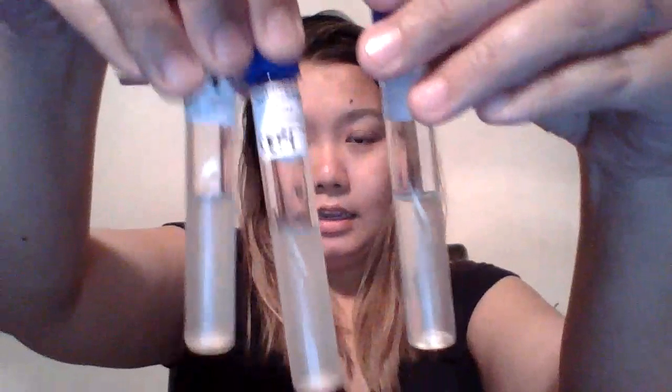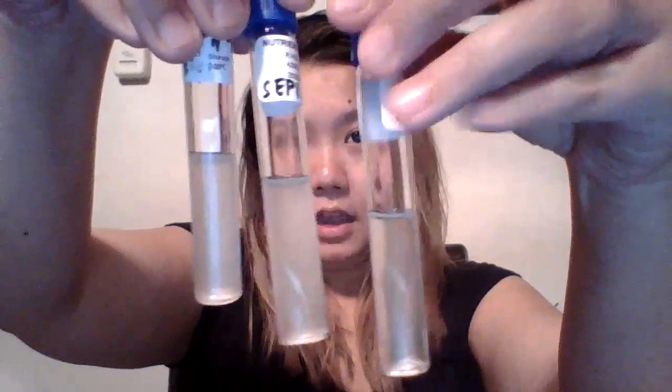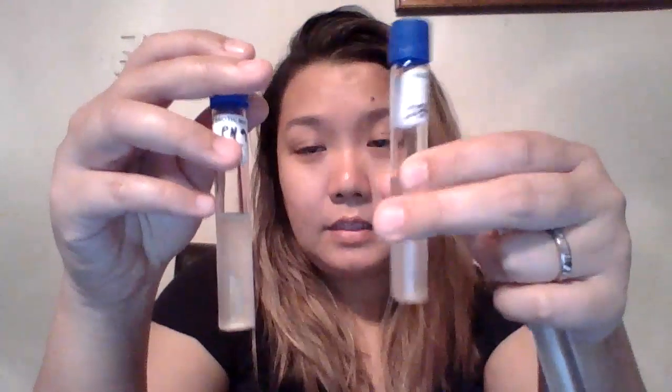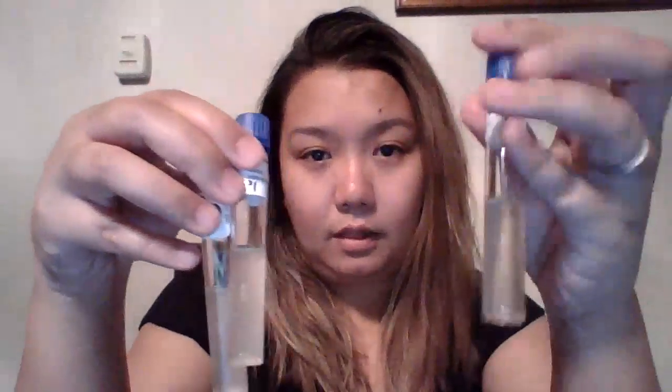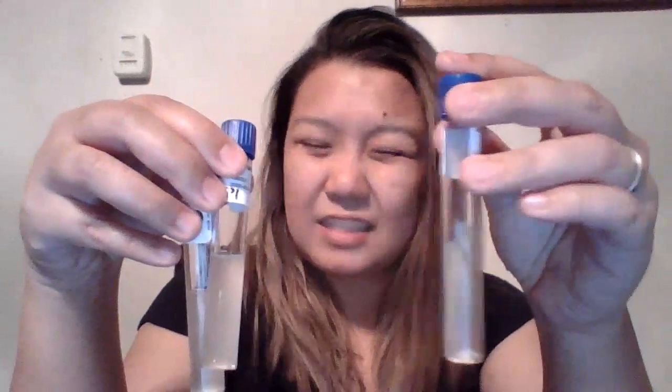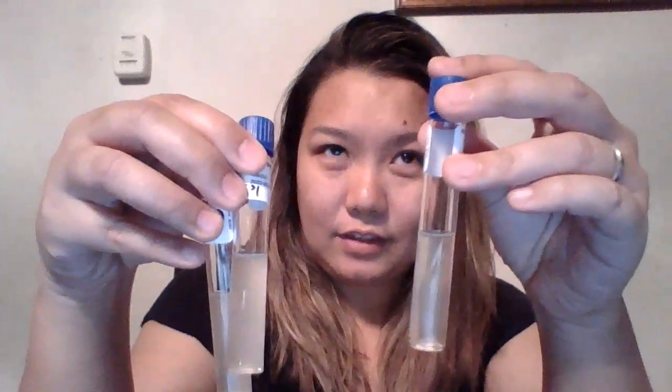So I could say that for the bacteria S. epi, they do better in places that either have a neutral acidity or super acidic environments, but it doesn't do well in alkaline ones.